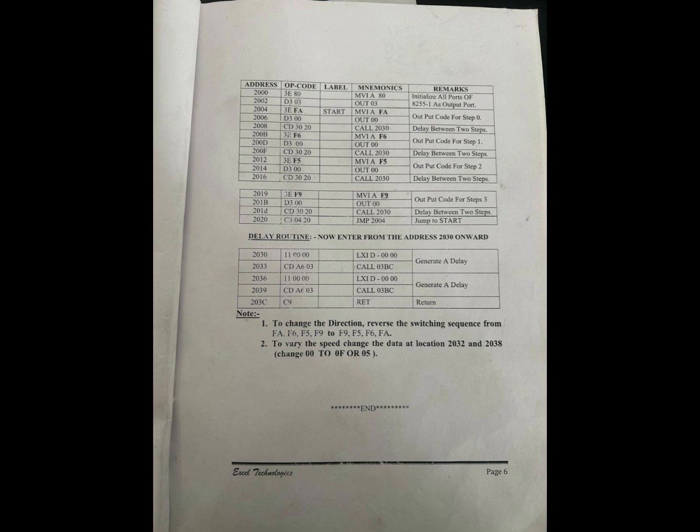After sending each output value, the program waits for a small time before sending the next one. If the delay is large, the motor rotates slowly. If the delay is small, the motor rotates faster. The delay is generated using register pairs and a subroutine loop. By changing the delay constant stored in memory, we can vary the motor speed without modifying the main program logic.